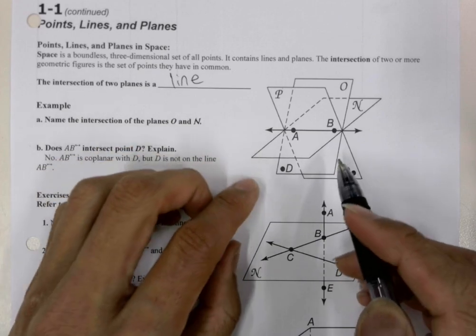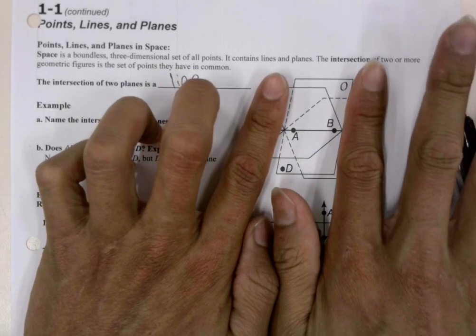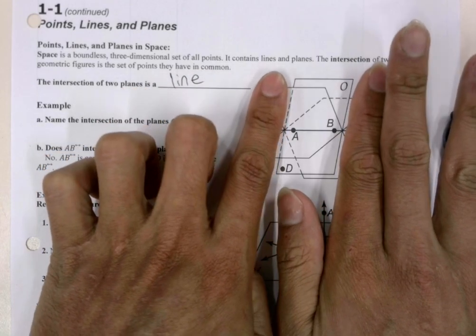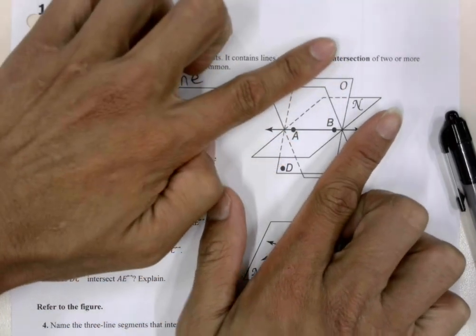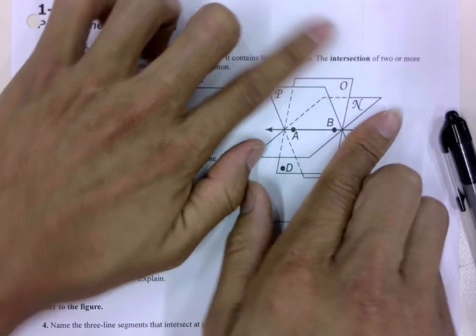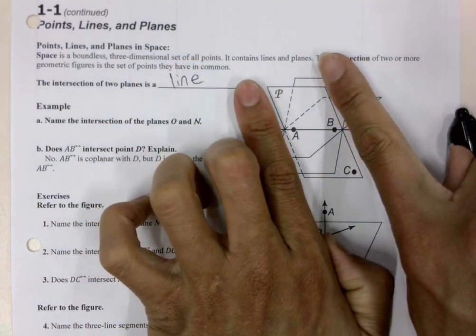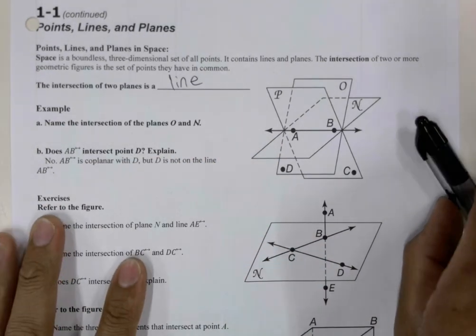You can see in this figure, it's really confusing, but we have three planes. We have plane O right there, a cursive O in the corner. We have plane N right there, a cursive N in the corner. And then we have plane P over here, with a cursive P in the corner. So we have three planes.